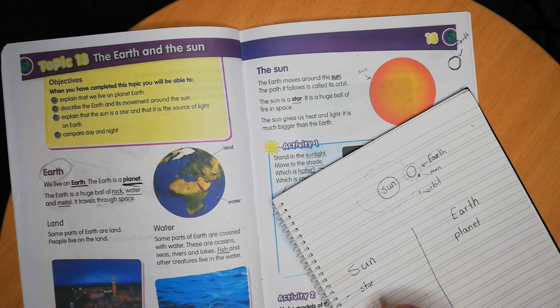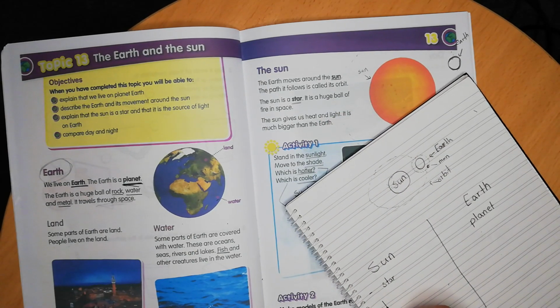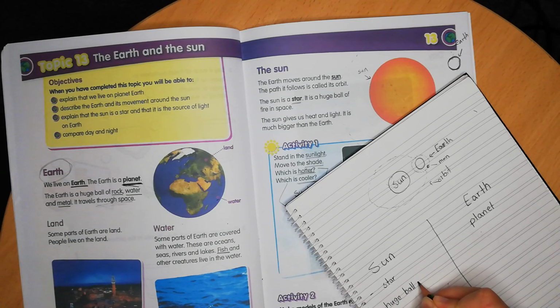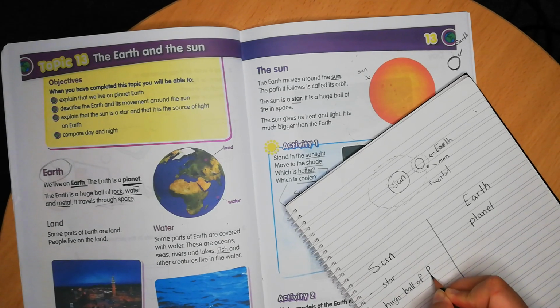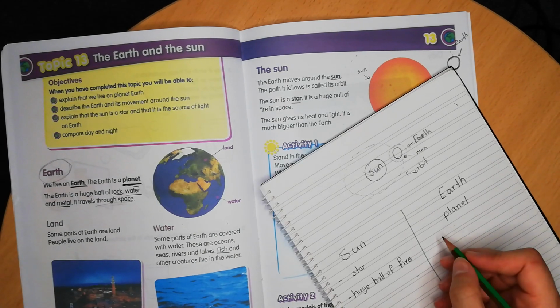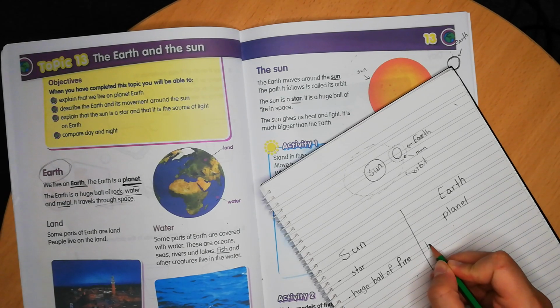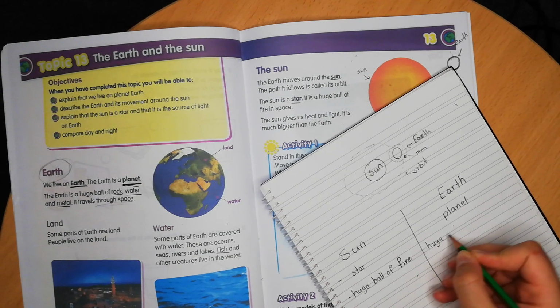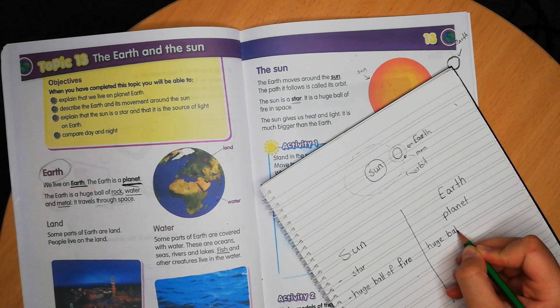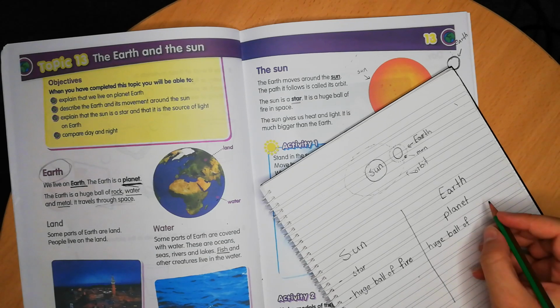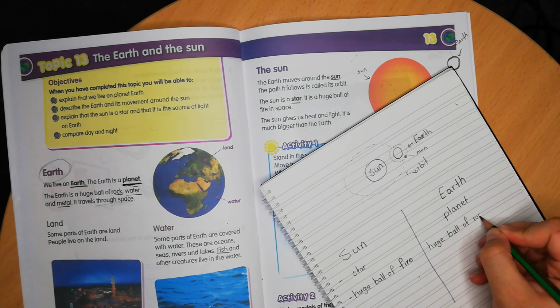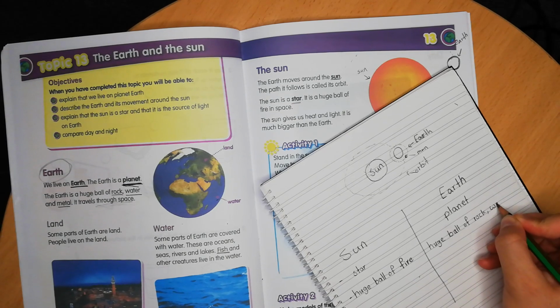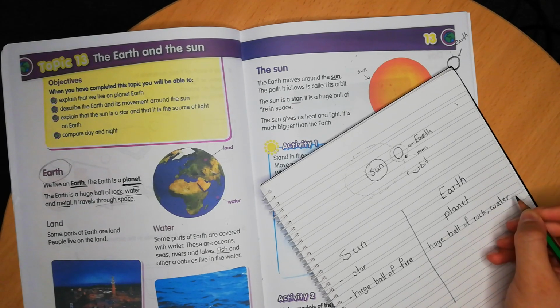The sun is a huge ball of fire. While the Earth is a huge ball of rock, water, and metal.